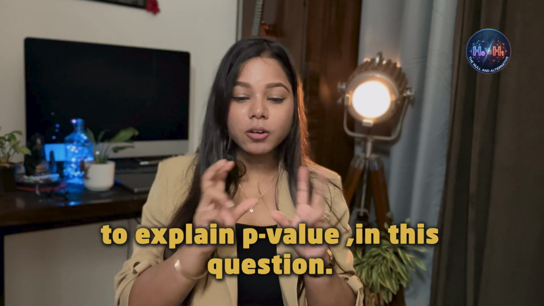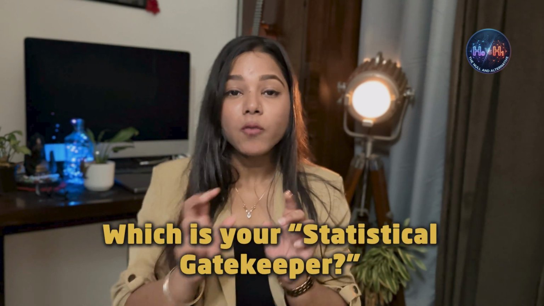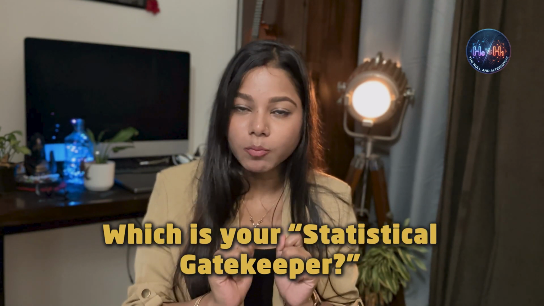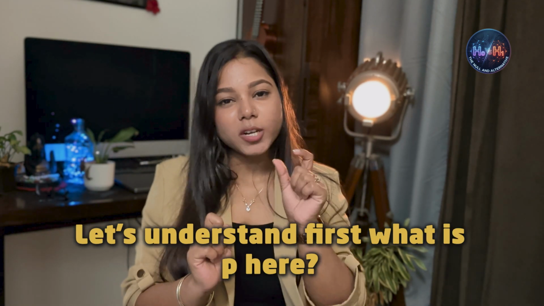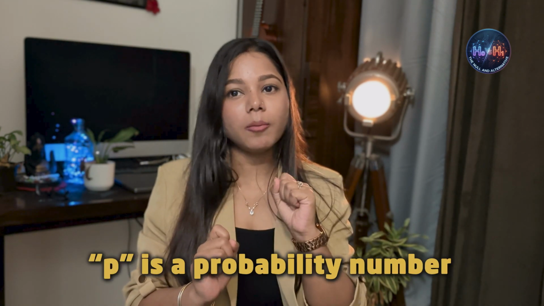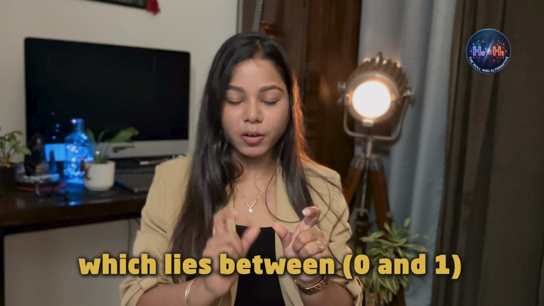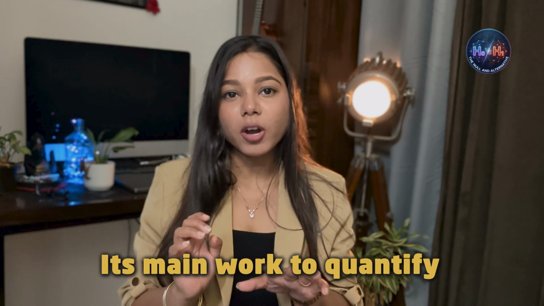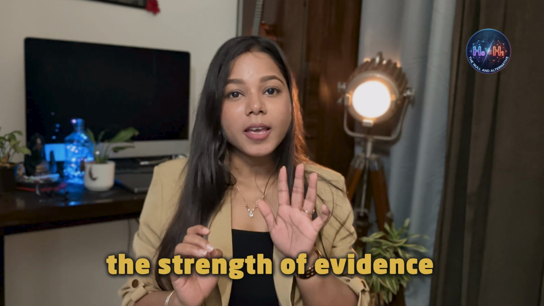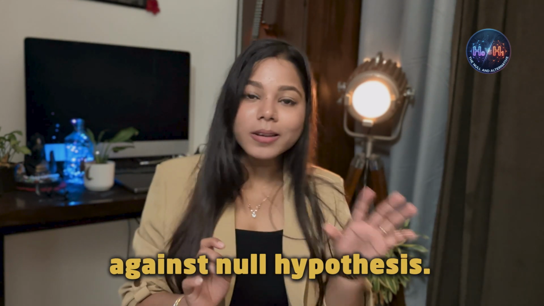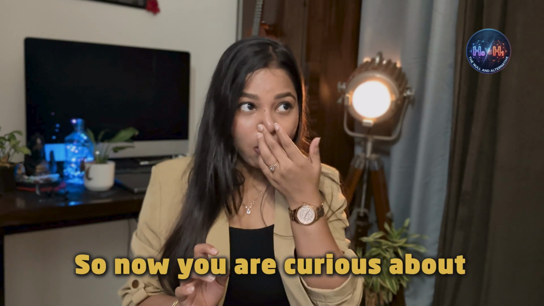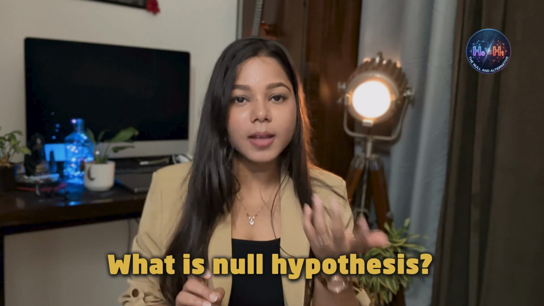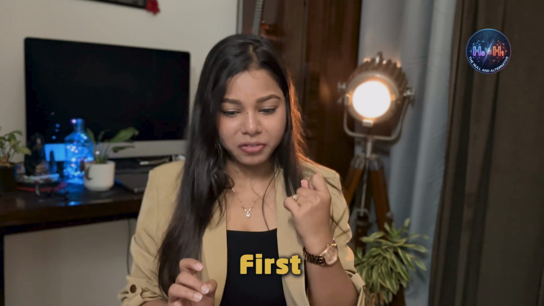In this question, what is p-value, which is your statistical gatekeeper, let's understand first what is p here. P is a probability number which lies between 0 and 1. Its main work is to quantify the strength of evidence against the null hypothesis. So now you may be curious about what is null hypothesis. So let's understand it first.